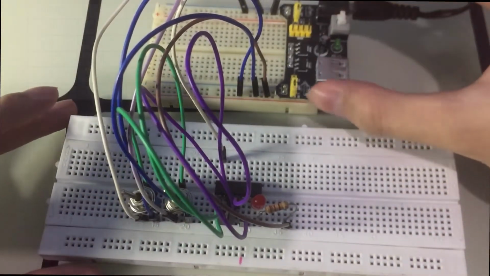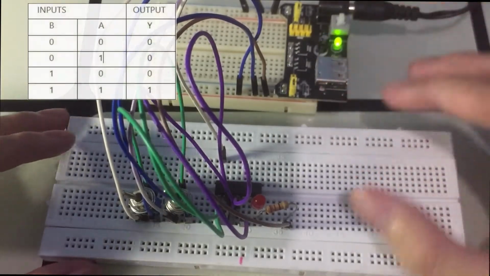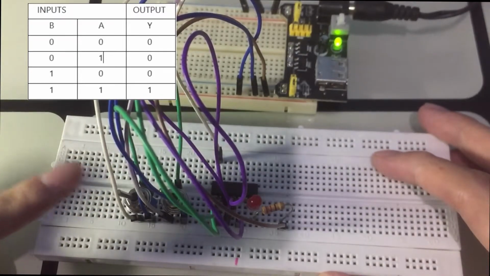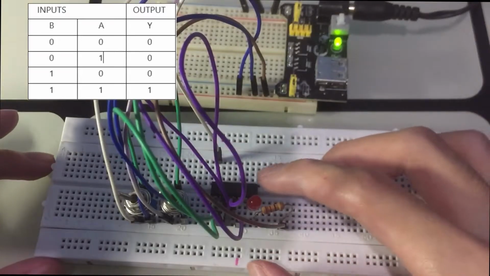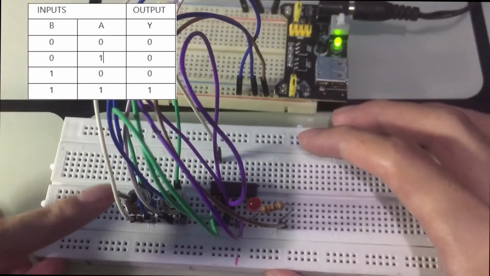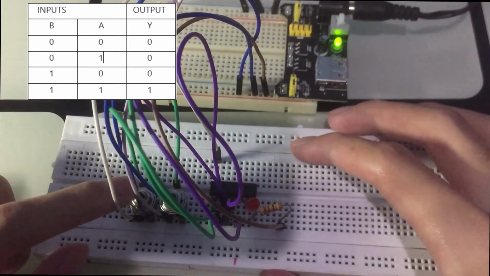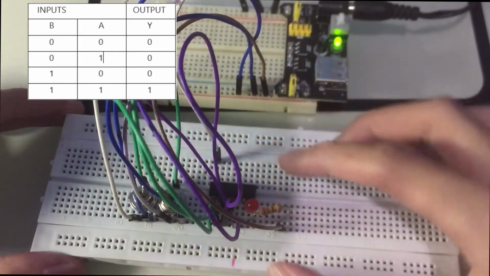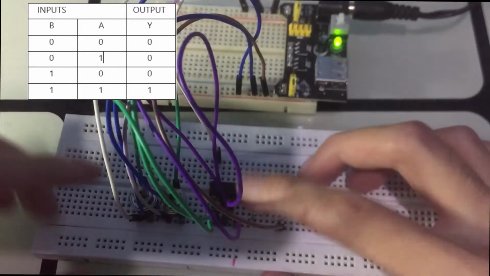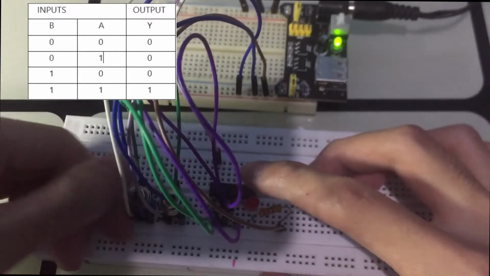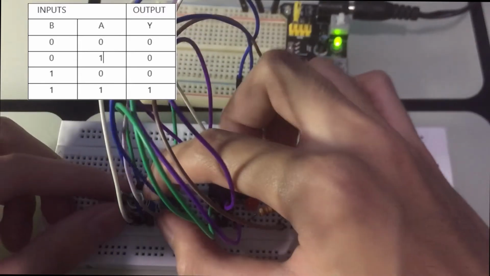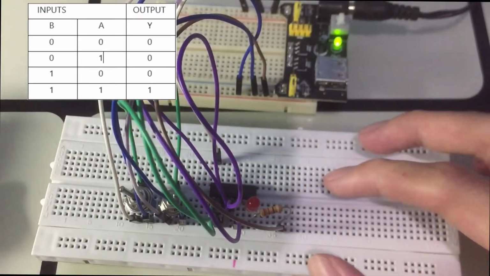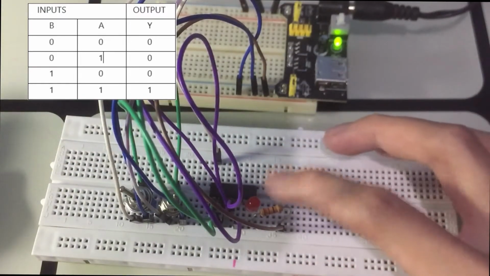So open natin yung power supply. So based on our truth table, if both of our inputs are on logic 0, our output is logic 0. So let's change our input A to logic 1, and input B is still 0. Our output will be 0. So let's back it to 0, and let's change our input B to 1, and input A is 0. So as you can see, our output is still 0.